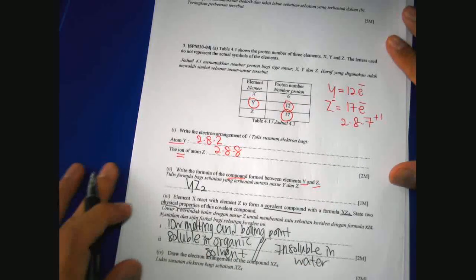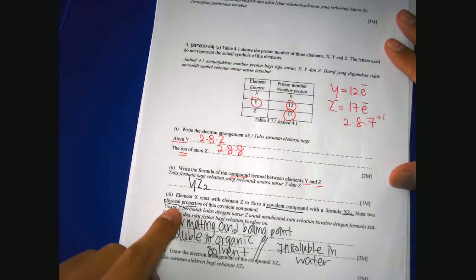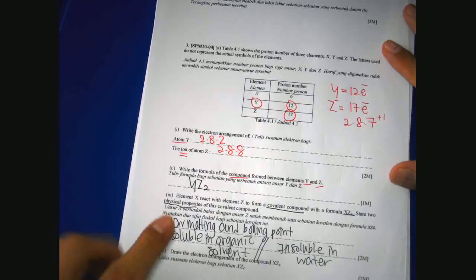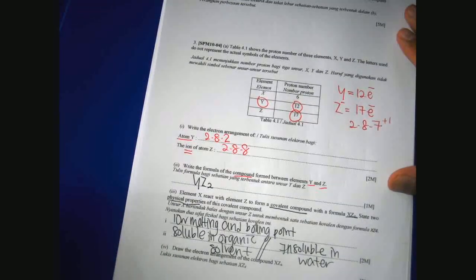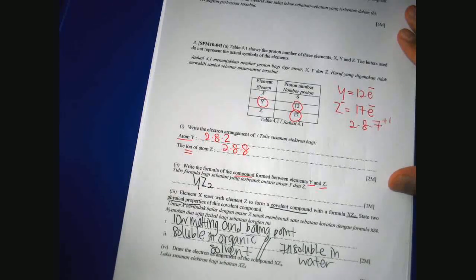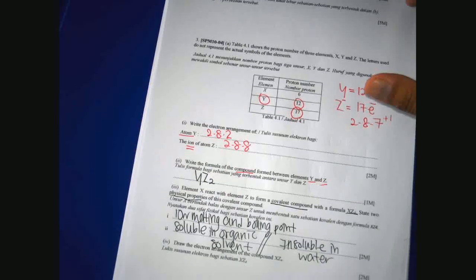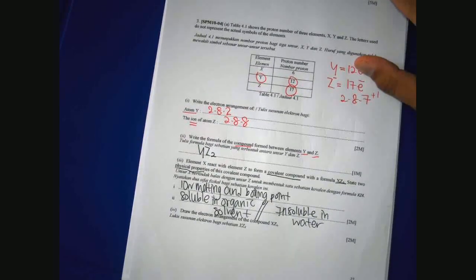Now I'm asking, can we actually write like these 2 points? The first point I write soluble in organic solvent, and the second point I write insoluble in water. No, you couldn't do that, because from the eyes of the examiner, if you're talking about solubility, they consider it as one same property. So although you write for 2 cases, you are not getting 2 marks, they only give you 1 mark.